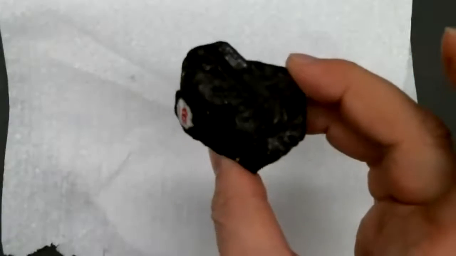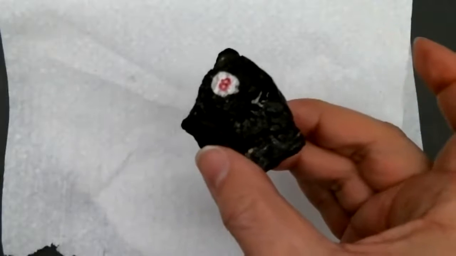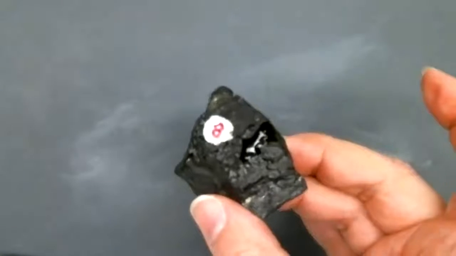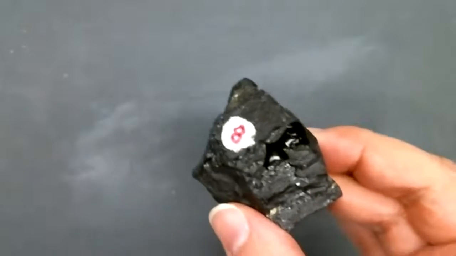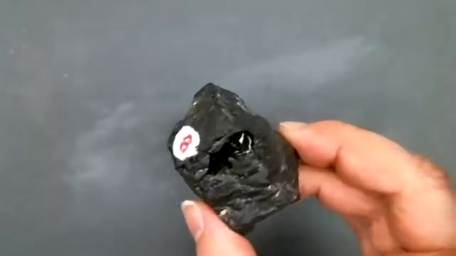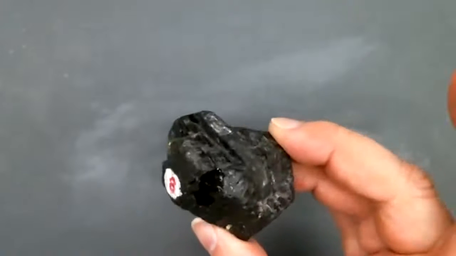It's running down the rock. And again, there, that's better. I think we've got to get rid of the paper towel. There. I do not see any bubbling, it's a wet rock now.